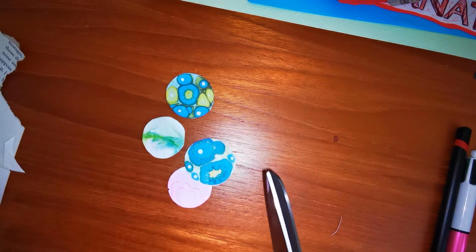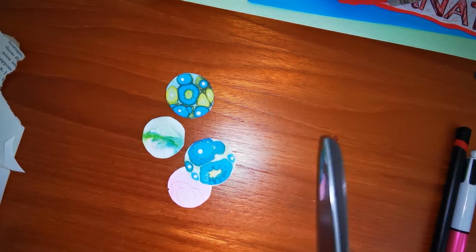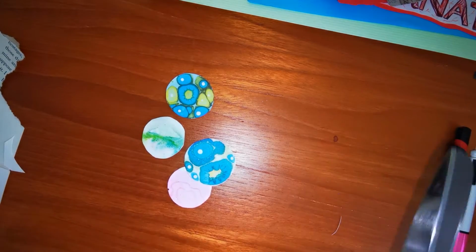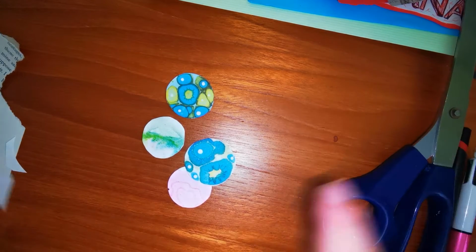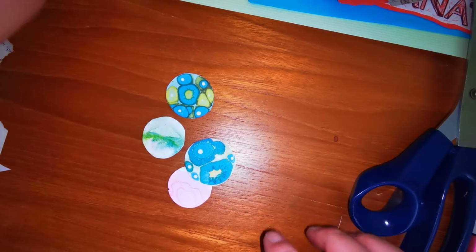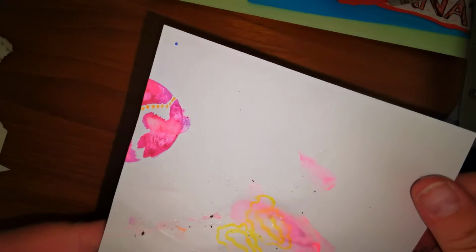So I like the idea of actually presenting them straight onto the mood board, just like this, and I might put some black circles around the images and the samples. So I'm just going to get one more sample. This one's still wet, so I don't want that one.